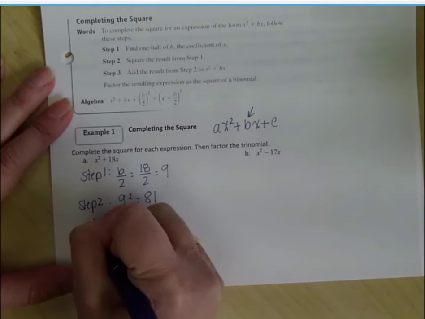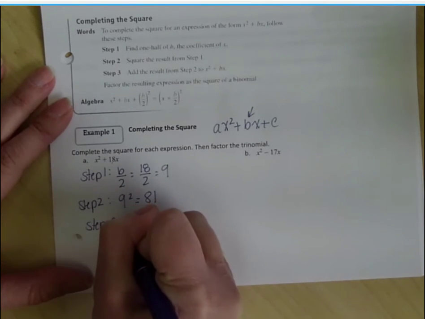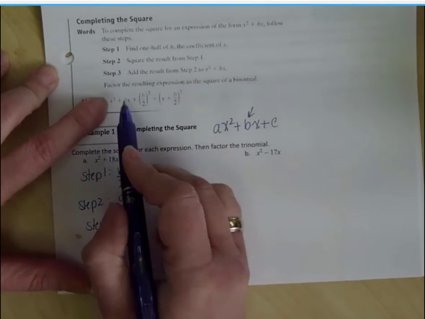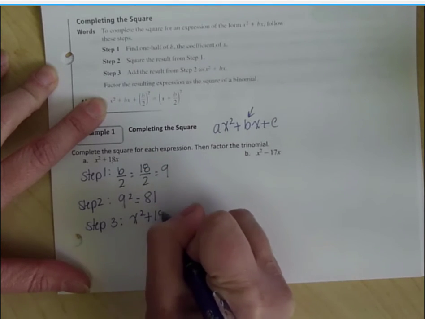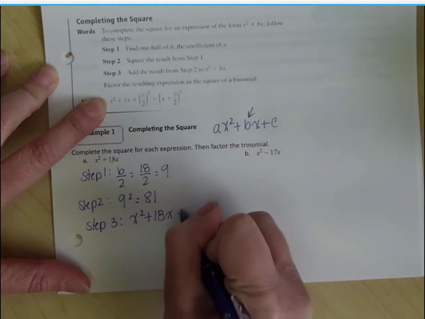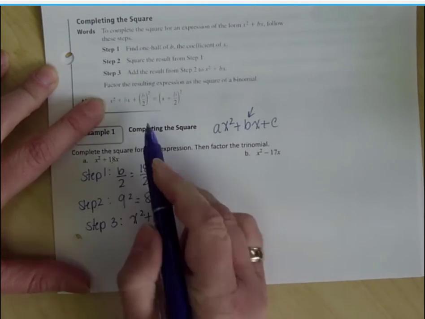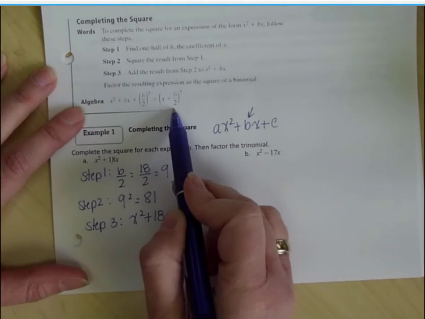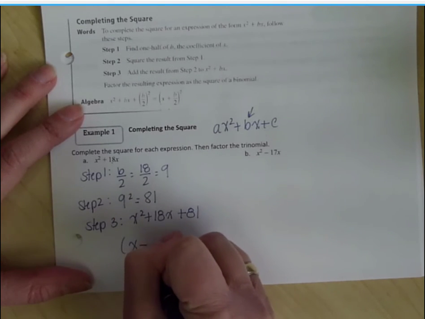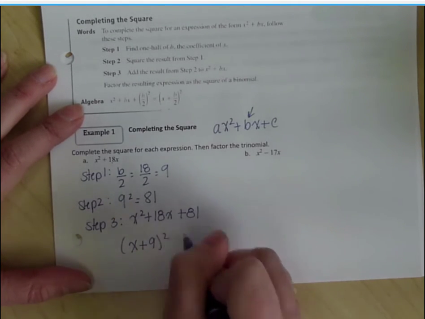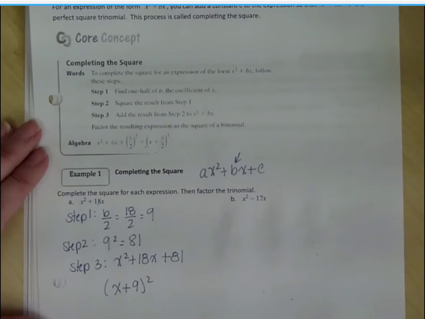Now, step 3, we're going to rewrite this. So we're rewriting it as x squared plus 18x plus 81. Now, I'm going to move to this step, which is factoring. That gives me x plus 9, squared.